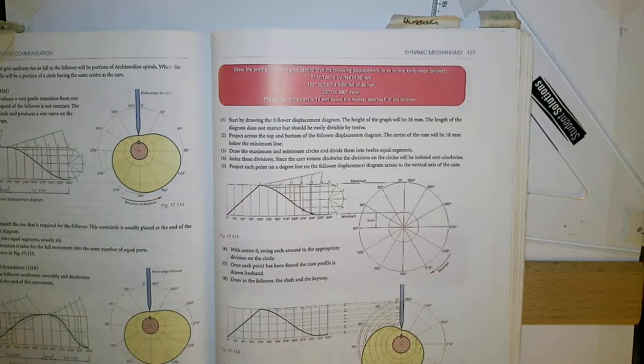So in this video I'm going to be doing a CAM question, and obviously I'll make this question available on Teams so you get all the relevant information for doing it. I just have it in the book here. So the question asks to draw a profile of a clockwise CAM. So remember, it's always important that we know clockwise or anti-clockwise, what direction that CAM is going to go in, to give the following displacement to an inline knife edge follower.